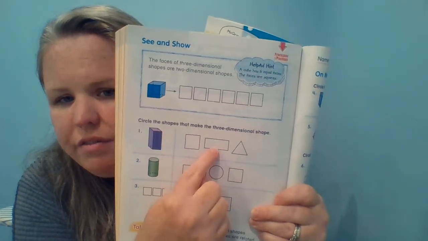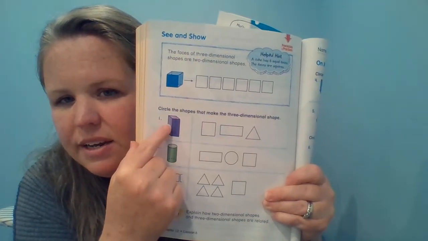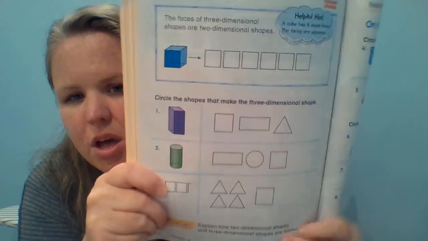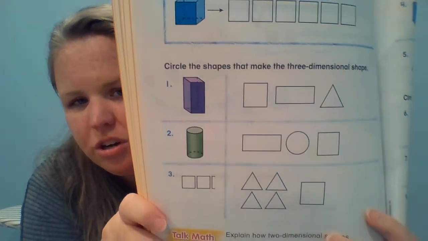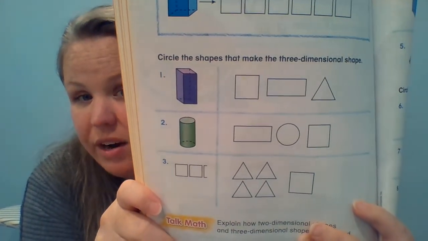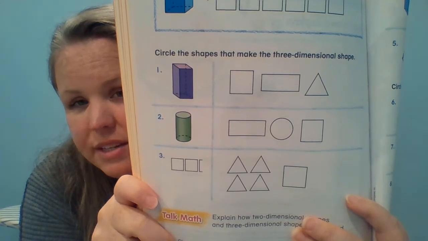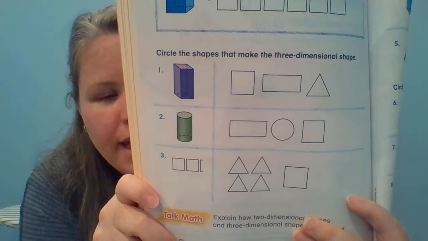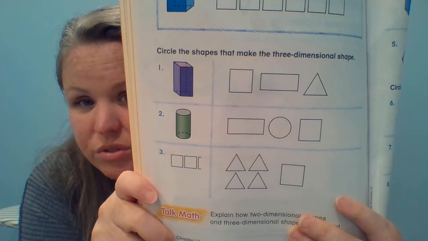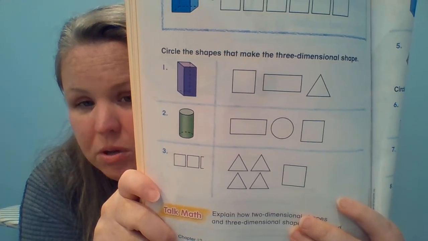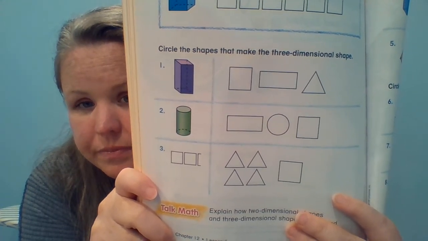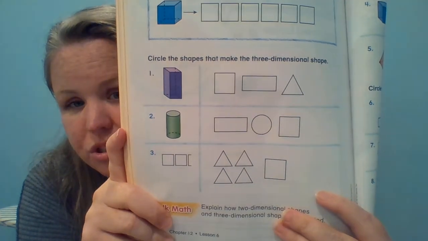This one is circle the shapes that make the 3-dimensional shapes. So which of these shapes do I need in order to make this shape? If you look carefully at the picture, you will see I need a square for the top and the bottom. It's almost like in a pink color. And then I need rectangles for the 4 sides in that purple color.